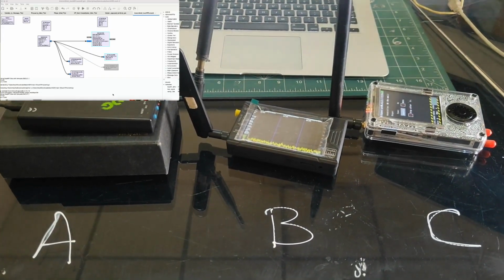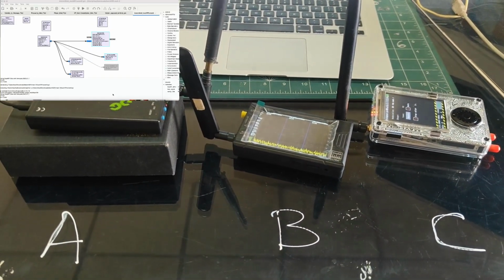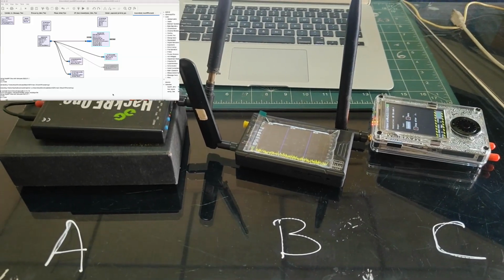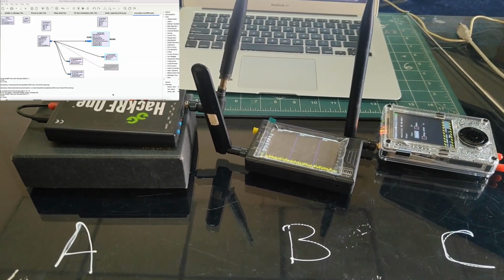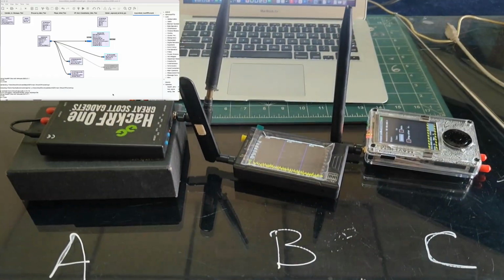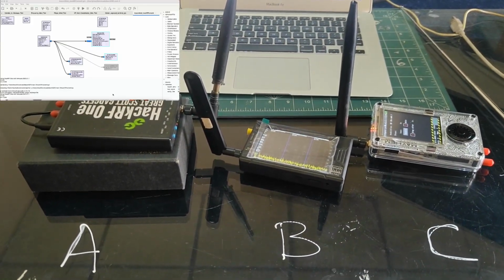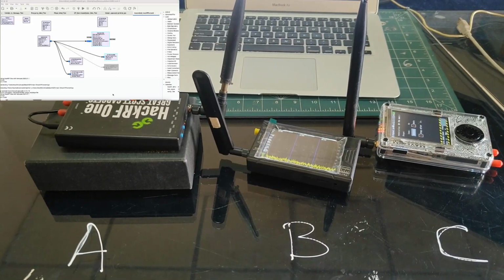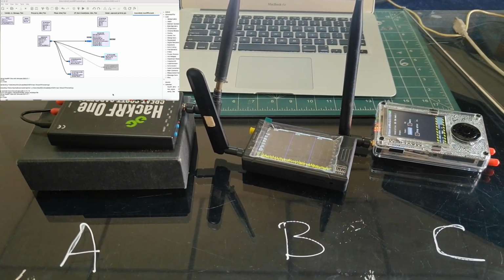Today we're going to explore a very important problem. I will try to give you a demo of this using SDRs and my TinySA. The problem that we're going to explore is known as the hidden terminal problem, which is a very common problem in wireless communication.